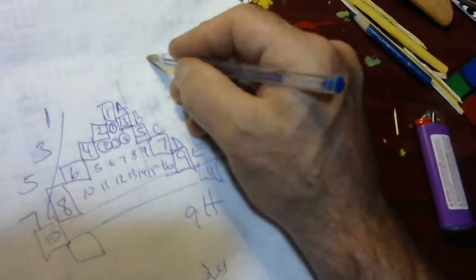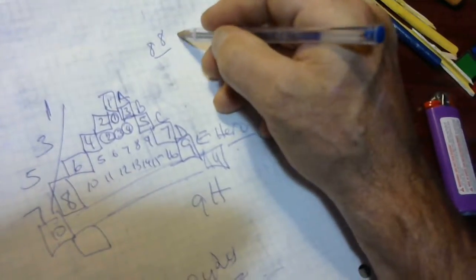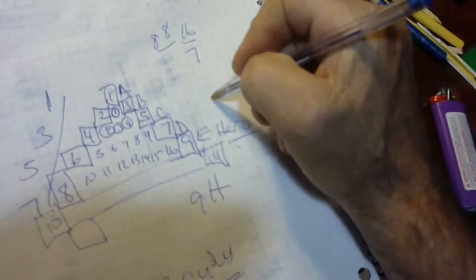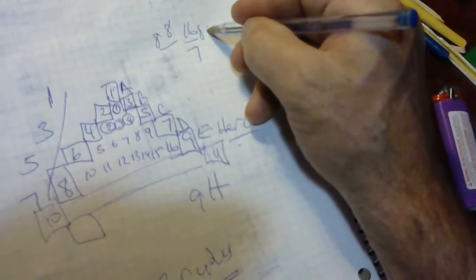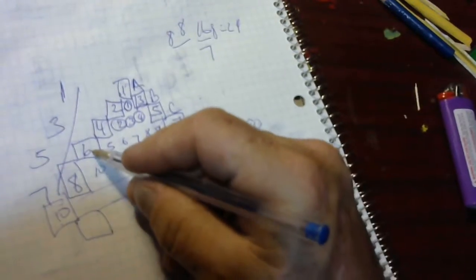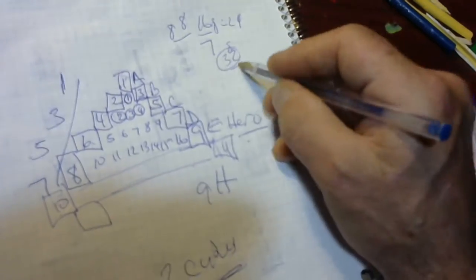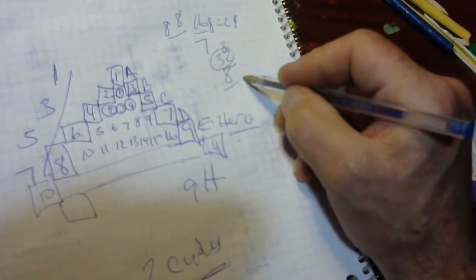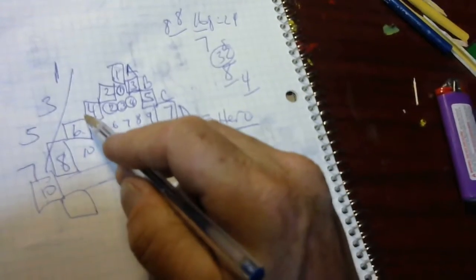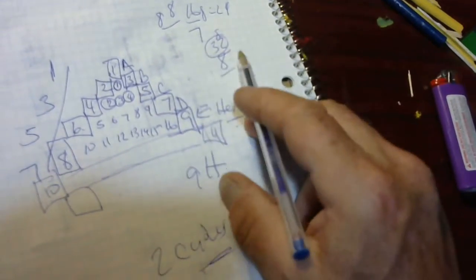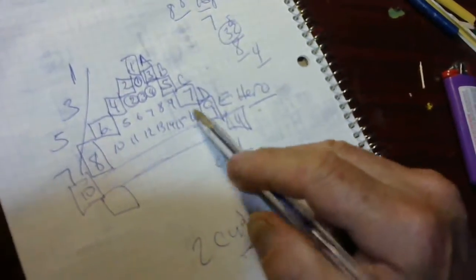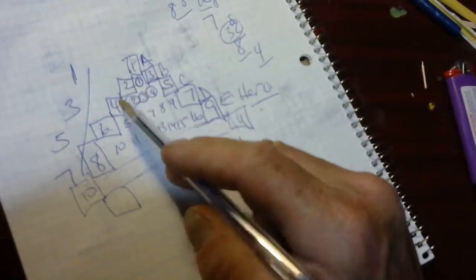Now check this out. 8 and 8 equals to 16. 1 and 6 equals to 7. And 8 equals to 24 equals to 6. And 8 equals to 32 equals to 5. And 8 equals to 40 equals to 4. And so on. And that's what 8 does. It comes down a level. So how many levels? 1, 2, 3, 4.